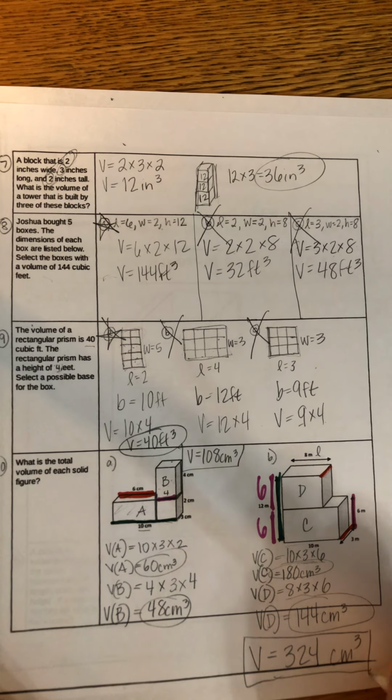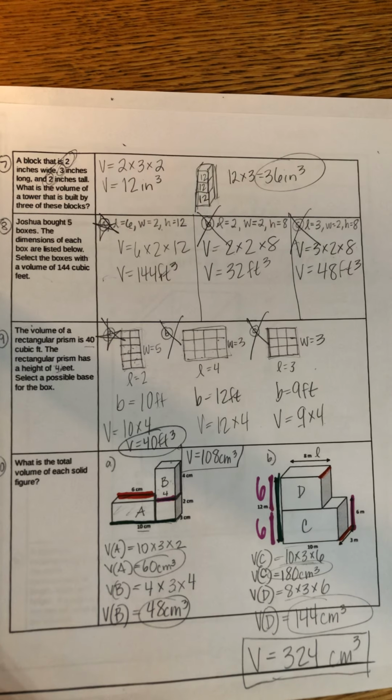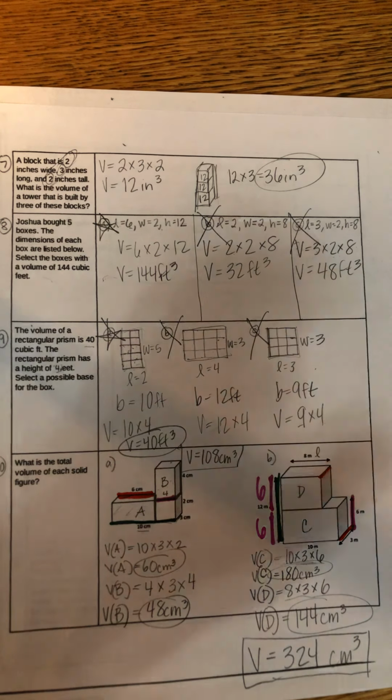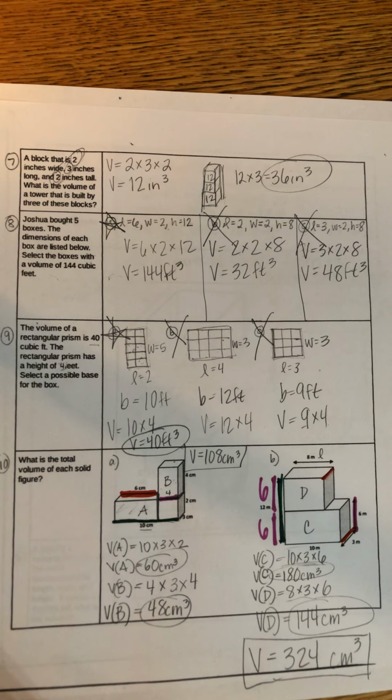Got it? All right, so if you haven't already, please print this out and do the work on your own, or you don't have to print it out at all. You can just get a piece of paper out and write down your answers to do this practice. If you watch this video and you've done this practice, you should have no problem with the interactive notebook, and then also no problem with the quiz on Friday.